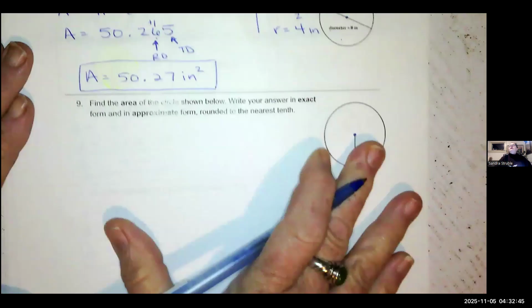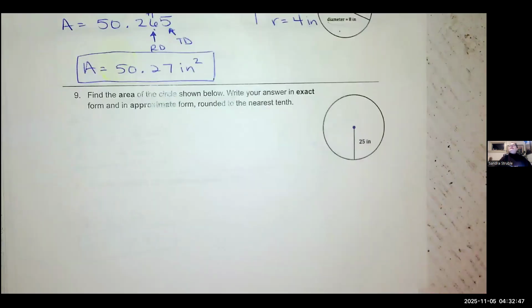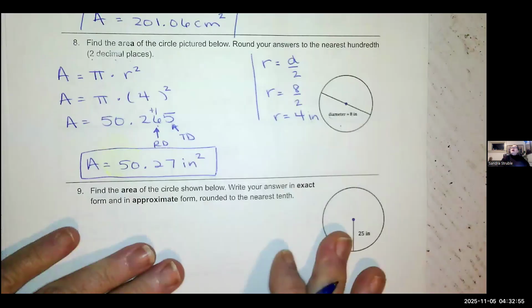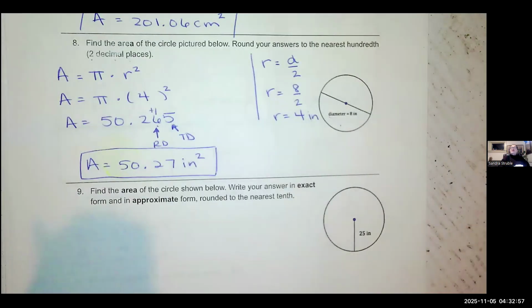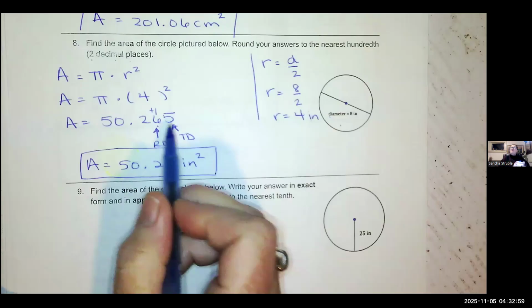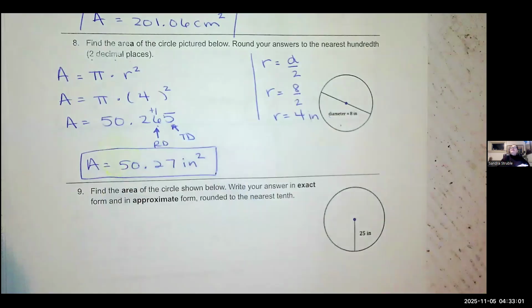Okay, find the area of the circle shown below. Write the answer in exact form and in approximate form. One of the things you need to know about this is what we're doing here: because we always have to round once we multiply times pi, that's going to be your approximate. It's not exact, it's your approximate form, okay? In order to have the exact form, you are going to have pi in your answer.